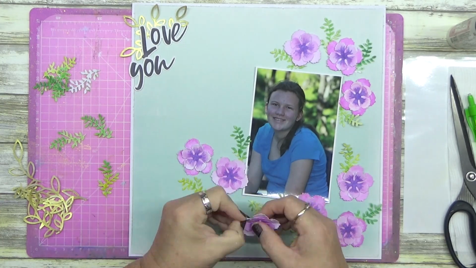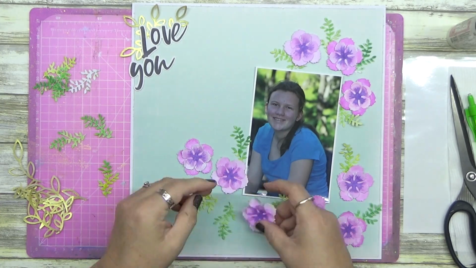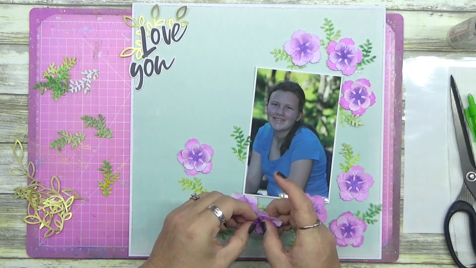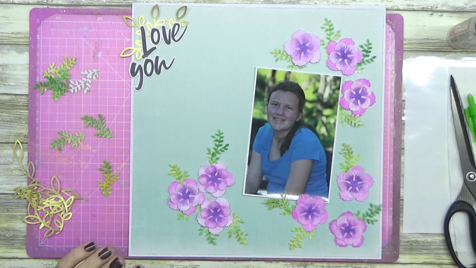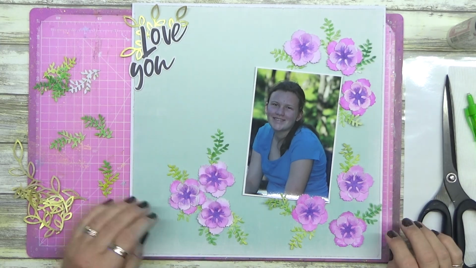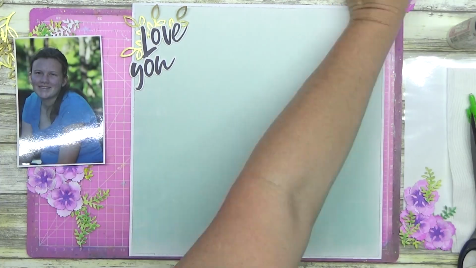Then, because I like a bit of texture on a page, I just bend my fingers, like I sort of push my fingernail without ripping it, but just to sort of bend my leaves up a little bit, my petals. So it kind of creates that look.